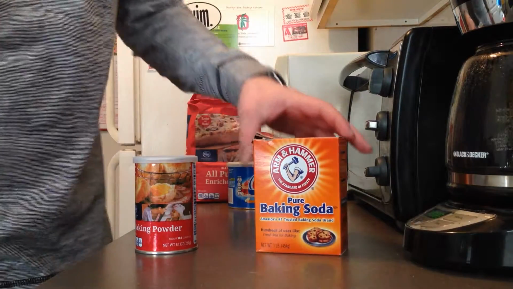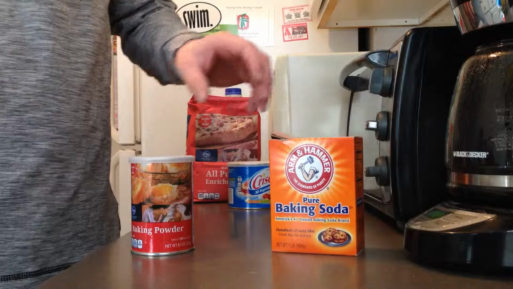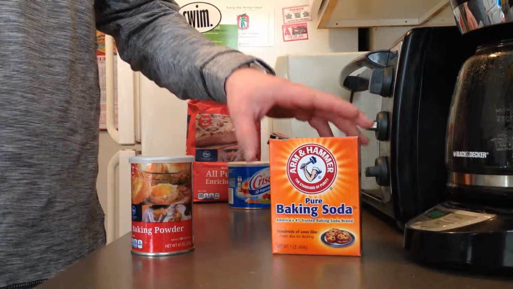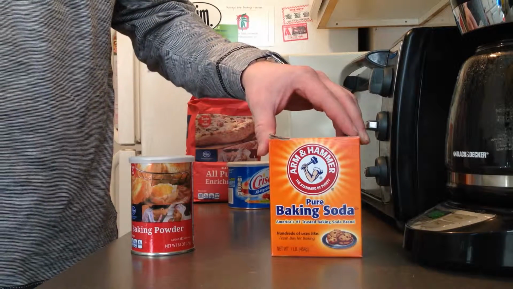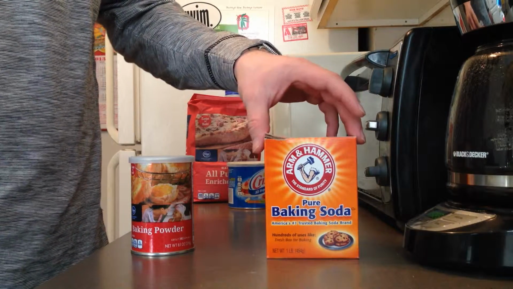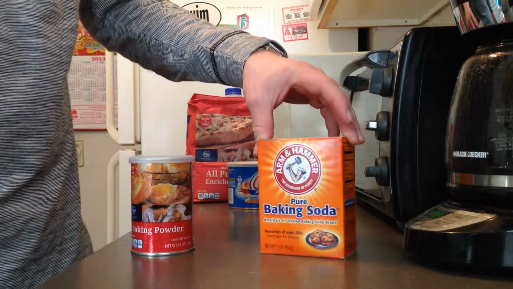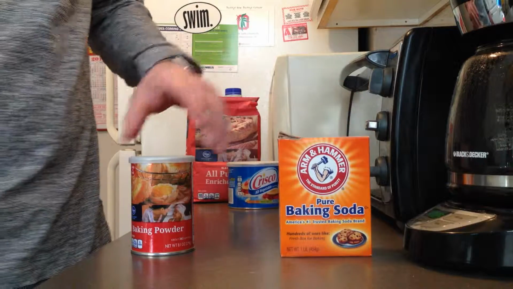We have an experiment with baking soda and baking powder. Baking soda is a sodium bicarbonate, and it requires an acid to activate it. When an acid activates it, it releases carbon dioxide, which in baked goods causes dough to rise.